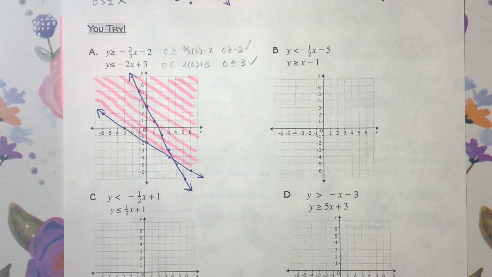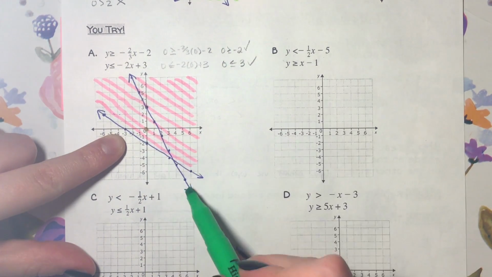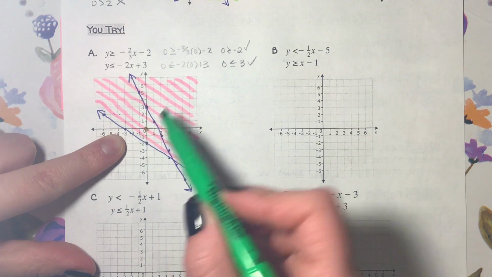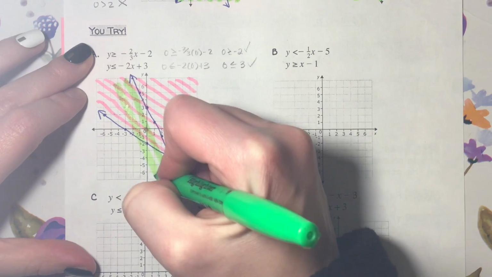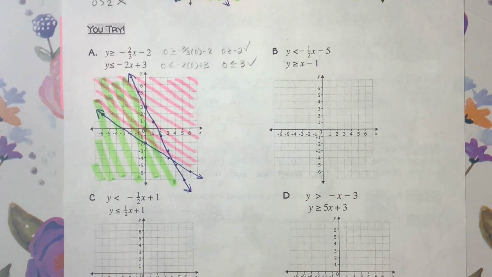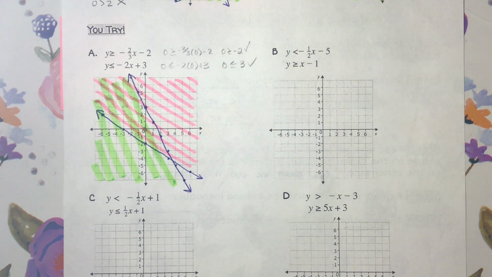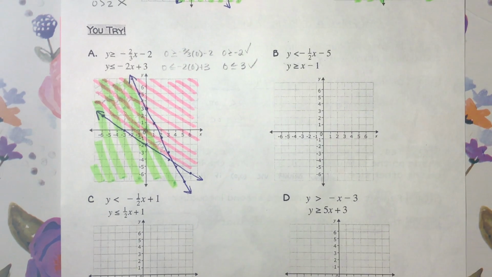So now, whatever side of the line 0, 0 is, I'm going to shade everything on that side because it's the same side as 0, 0. Now I look for where my colors are overlapping, which is this section right here, and that's my solution set.